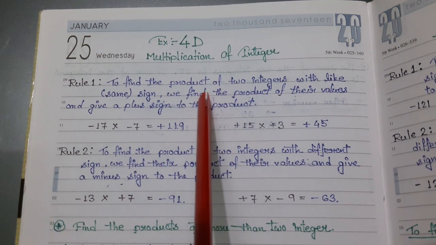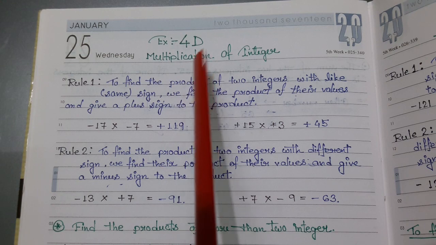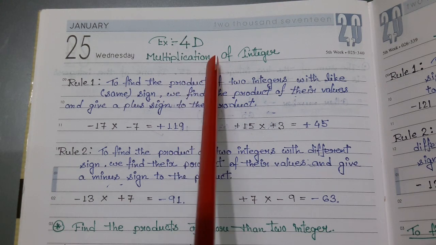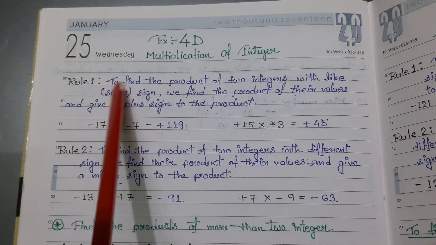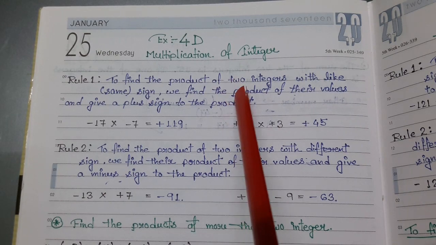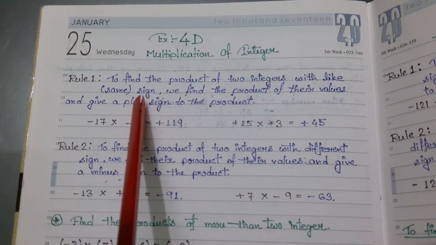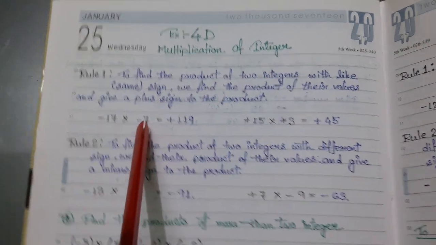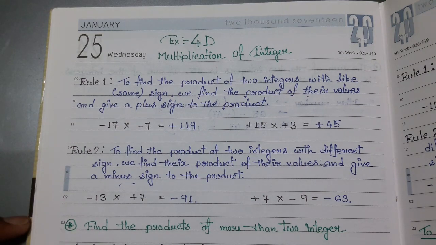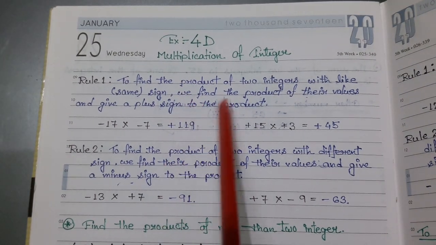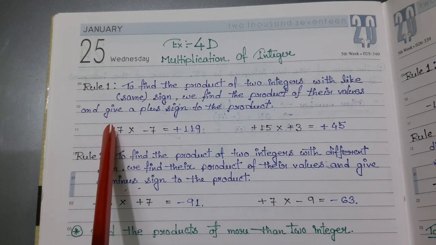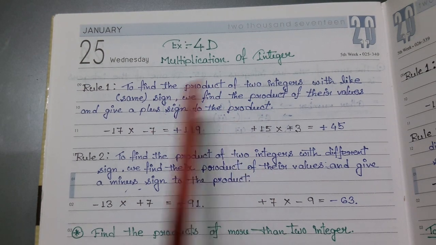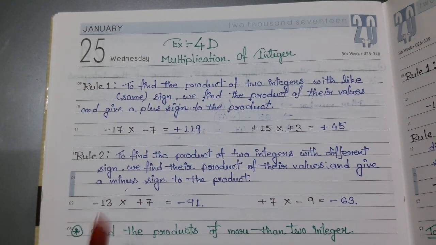Students, today we are going to learn the multiplication of integers, chapter 4 Integers, exercise 4D. Just see the rules. To find the product of two integers with like signs, meaning the same sign, positive or negative, we find the product of their values and give a plus sign to the product. This means we multiply the two integers and the sign is always positive.